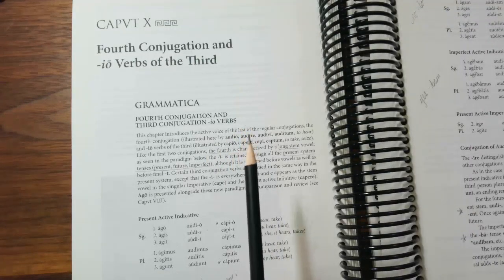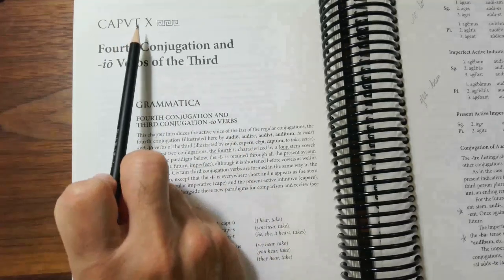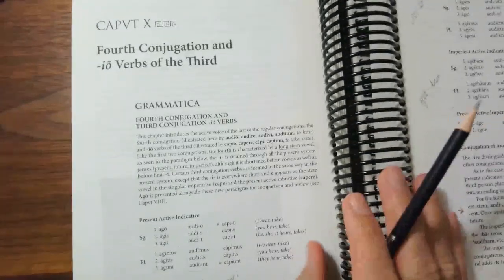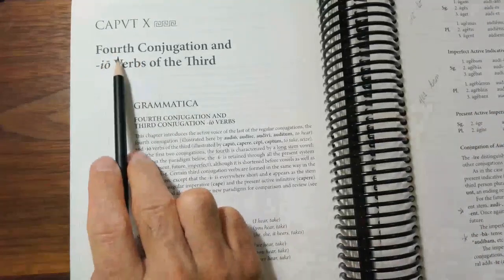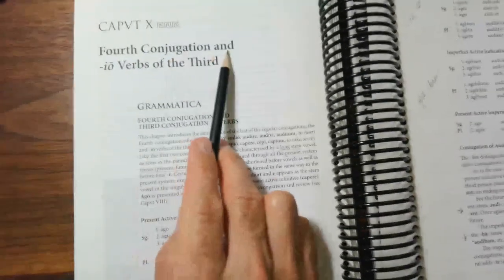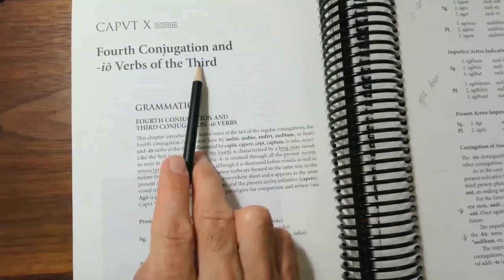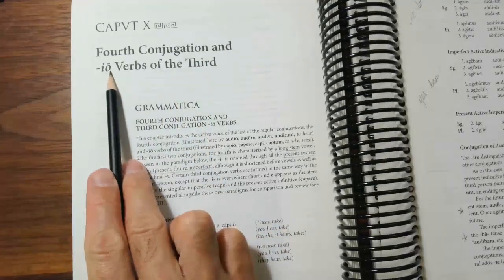This is Latin lesson number 11 for Wheelock chapter 10, and we're using Wheelock's 7th edition. And today we're talking about the fourth conjugation and third conjugation IO verbs.